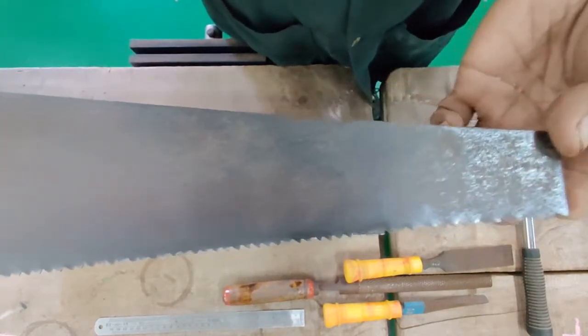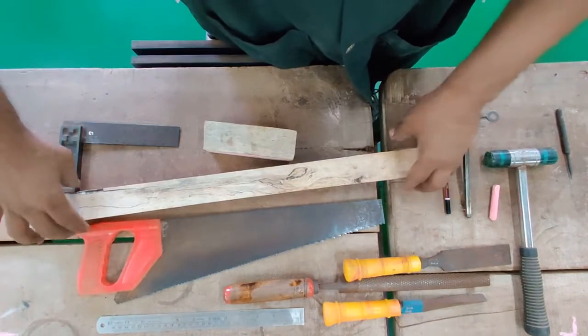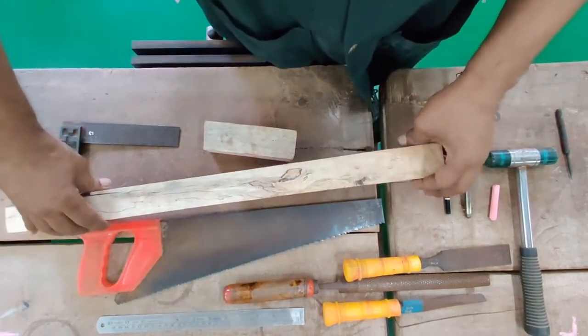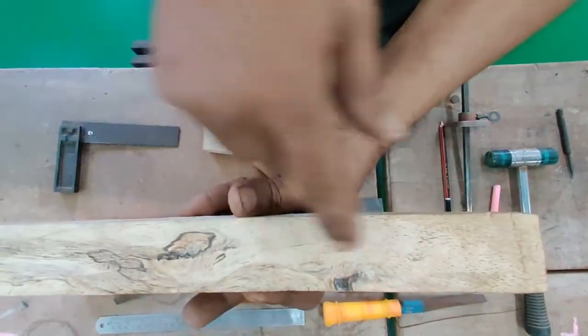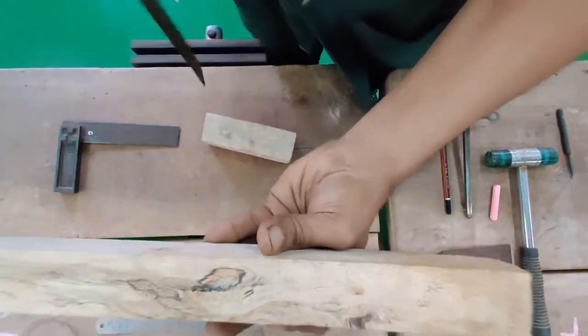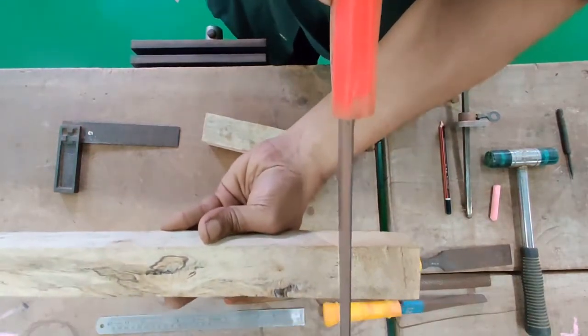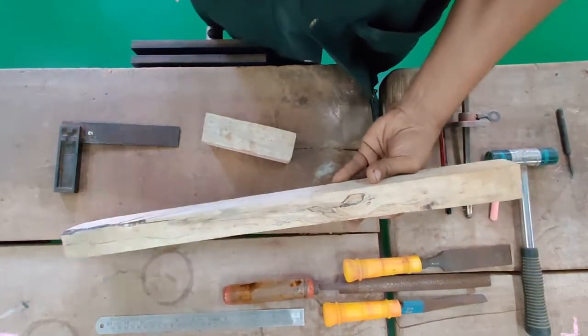This coarse saw, which is called a cross-cut saw, is used to cut against the direction of grain. Against the direction of grain would mean perpendicular to the direction of grain. So that is your cross-cut saw.